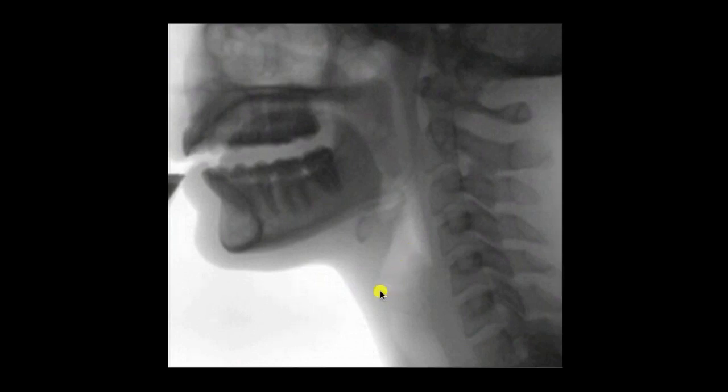This white space here is the glottis, the space between the vocal folds. Your arytenoids is this mound right here. Remember, you have two of them. This is two-dimensional, but you have to think three-dimensional.